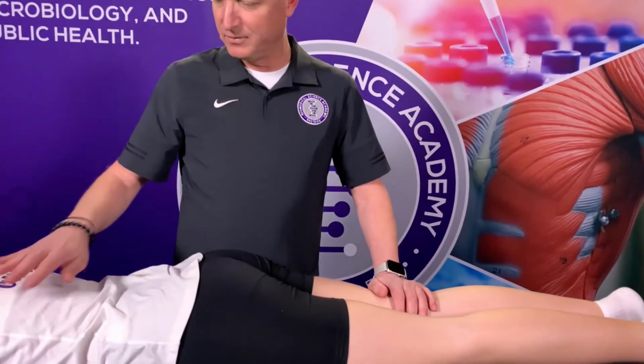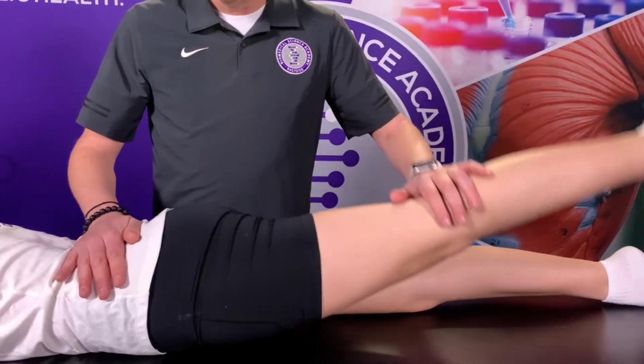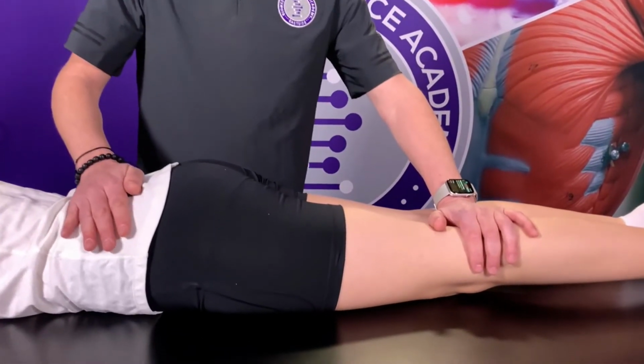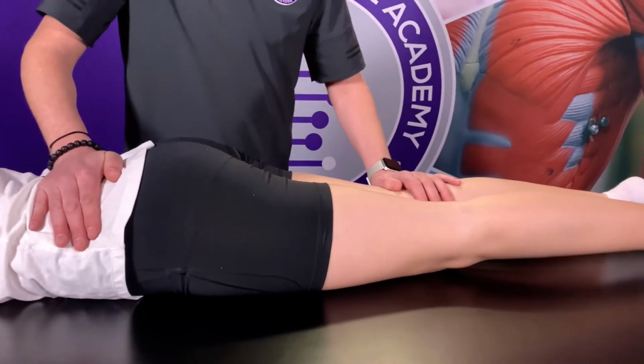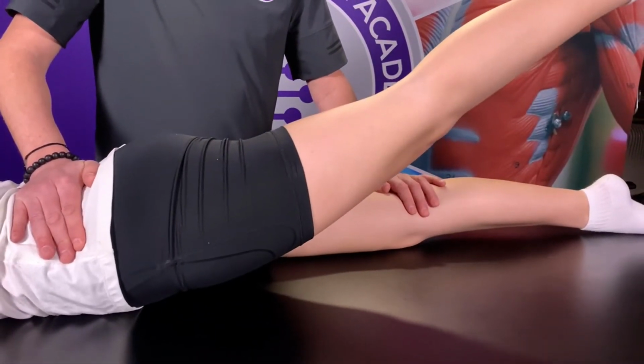For this range of motion, it's a little tricky. We've got to stabilize the joint a little bit better. So the athlete will naturally, as they start to bring their leg up, go ahead and do that for me. They'll start to rotate off of the table. What we want to do is take our hand and put it right here in the lower back portion and just stabilize it and keep it on the table. Go ahead and practice. Get a little less range of motion.